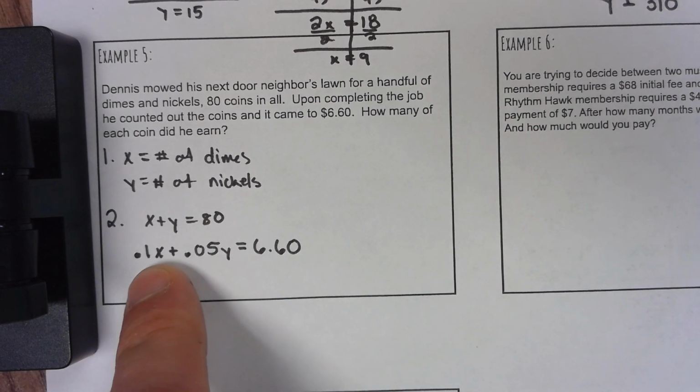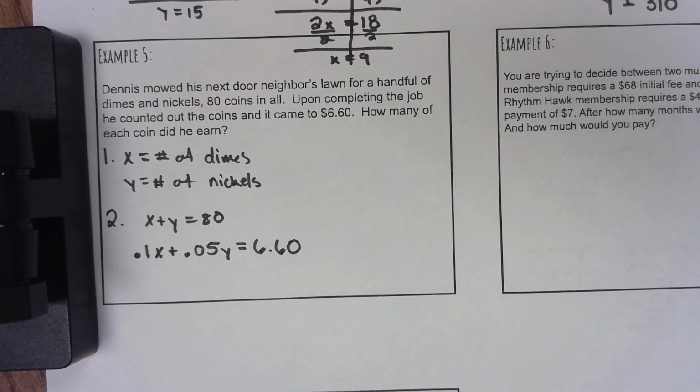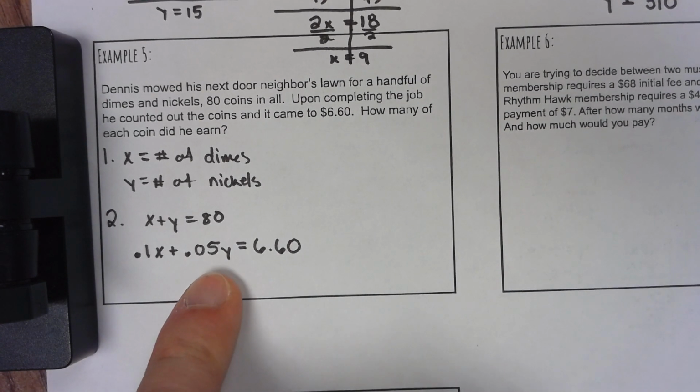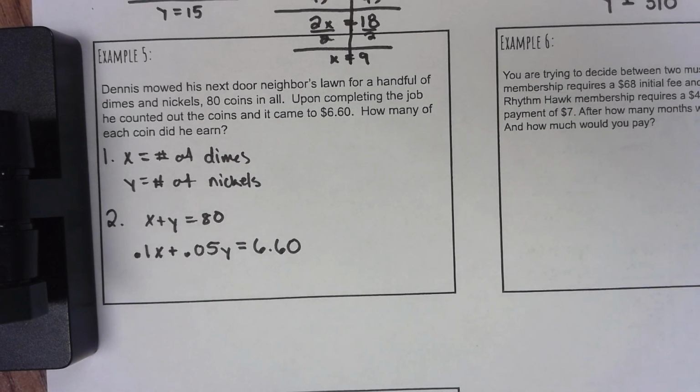Okay, so that's 0.1x. If you had y be the dimes, then you'd have 0.1y. That is okay. Then nickels are worth 5 cents. That's 0.05 of a dollar. So 0.05y, and it equals the $6.60 that he earned.